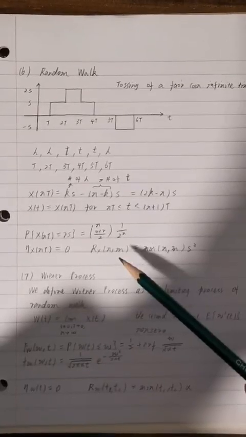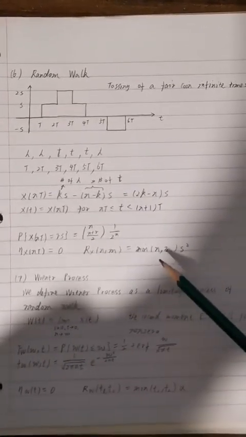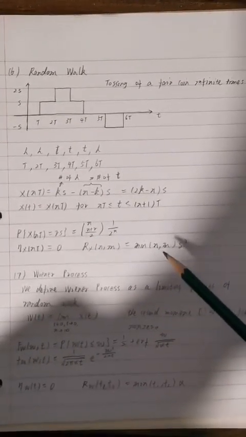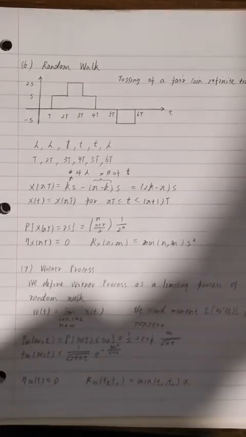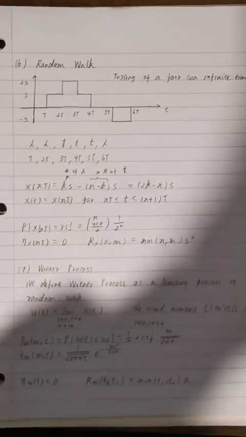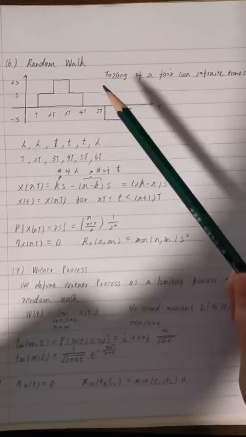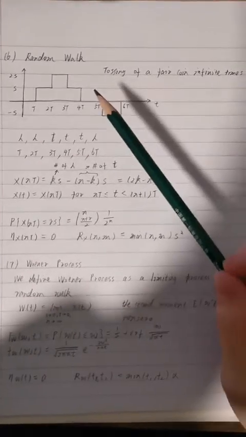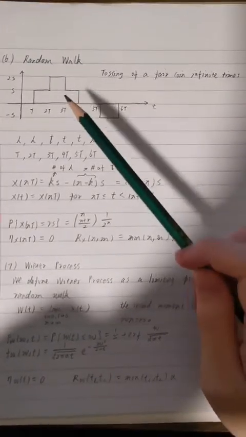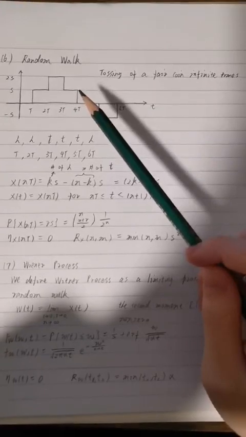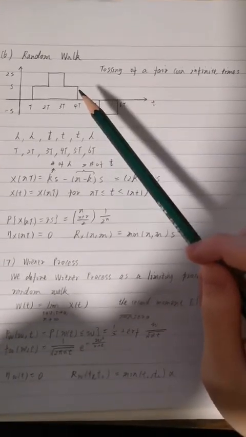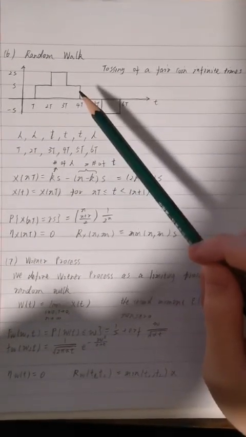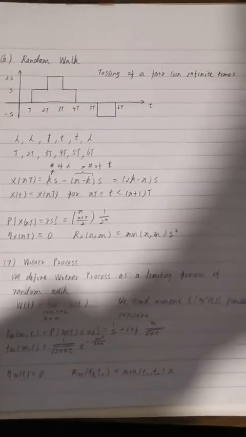R_X(n, m) equals the minimum of n and m times s squared. Besides, the random walk is also a Markov chain: the current state is only influenced by the previous one.